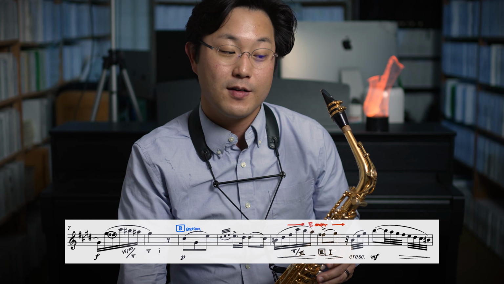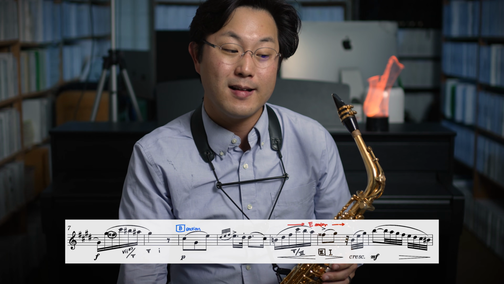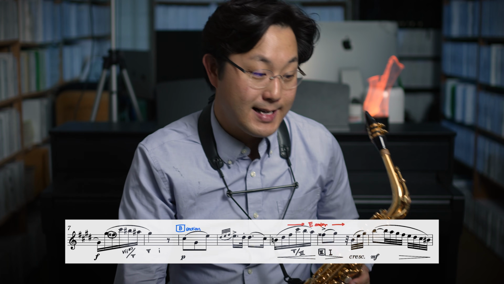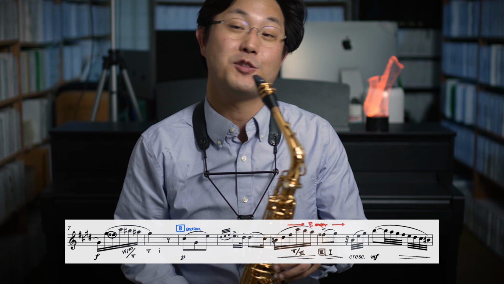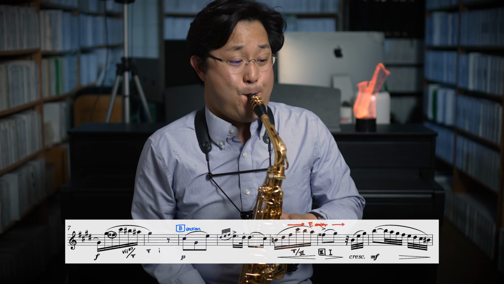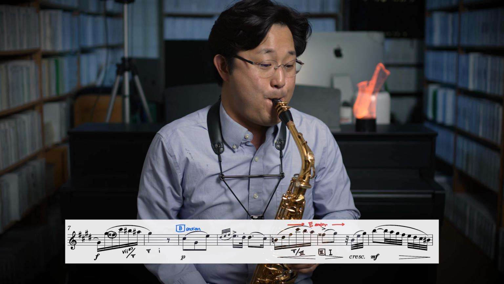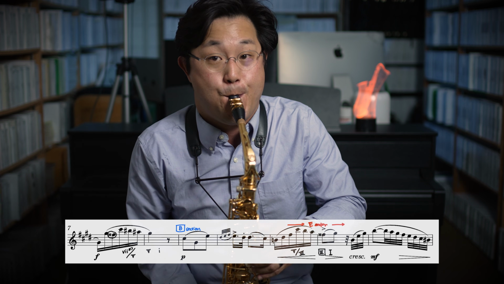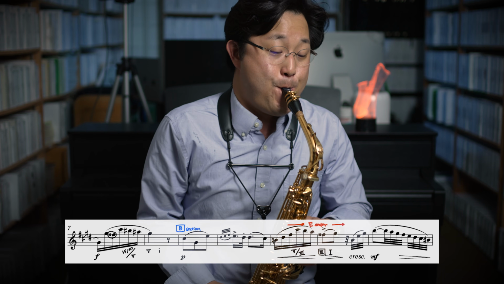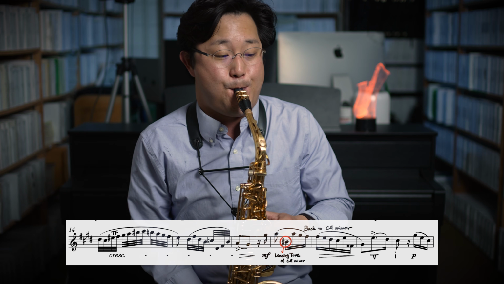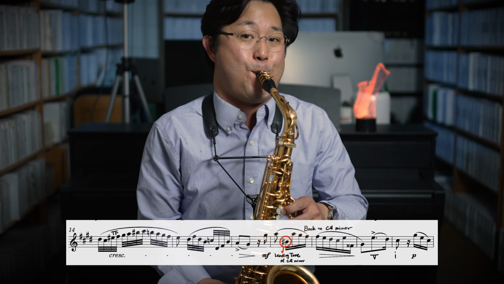Now the B section starts off with the same idea from the A section, but quickly it's going to move into E major sonority. And you're going to see that in measures 11 to 12. Do you see how the music brightens up because we moved into E major sonority?